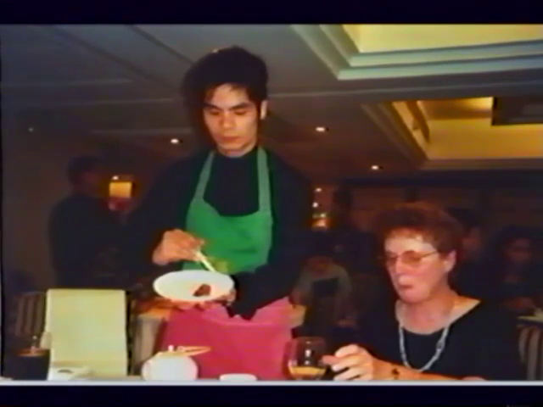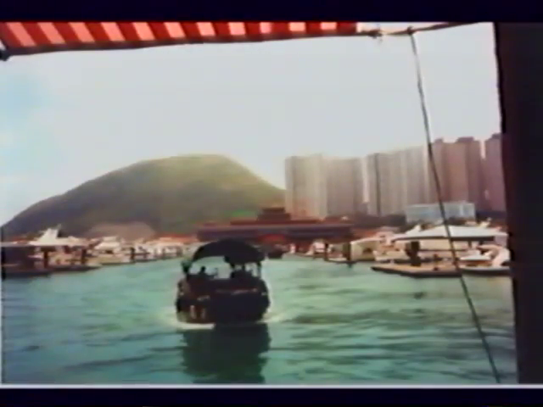I believe this was a candy shop, but my memory is not very good. The lunch at this restaurant was really very good, regardless of this lady's expression. Hong Kong Island from the Star Ferry at night. A view of one corner of the harbor.